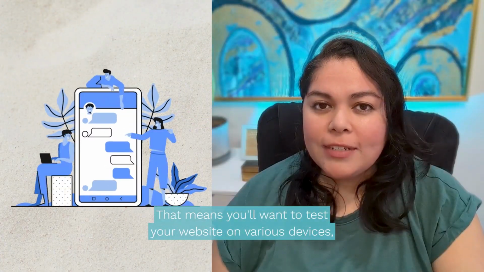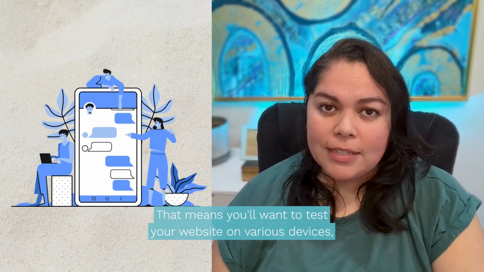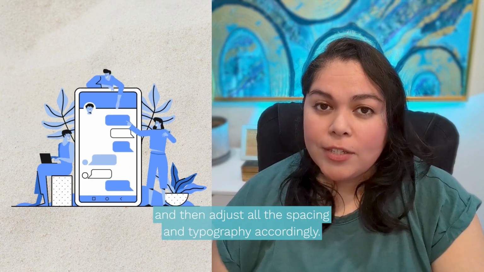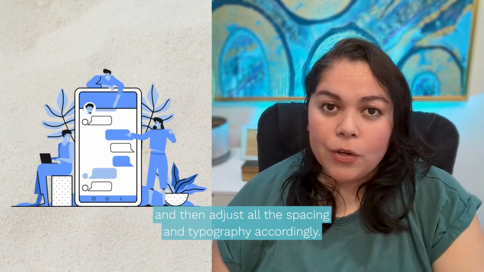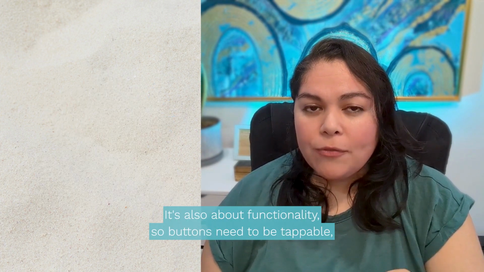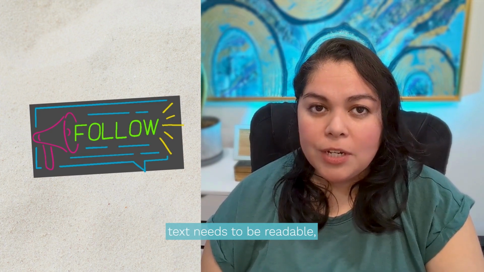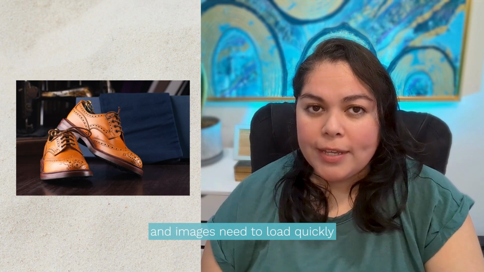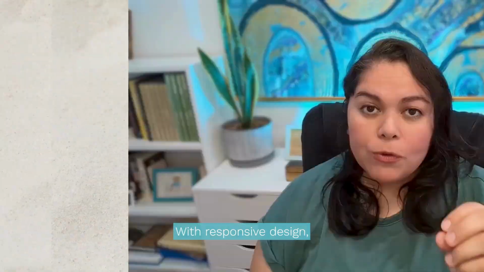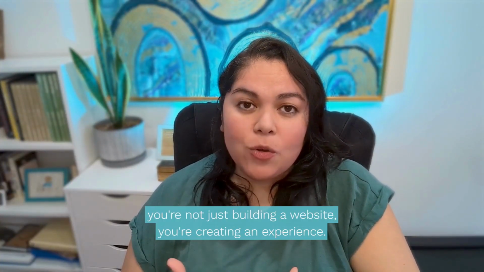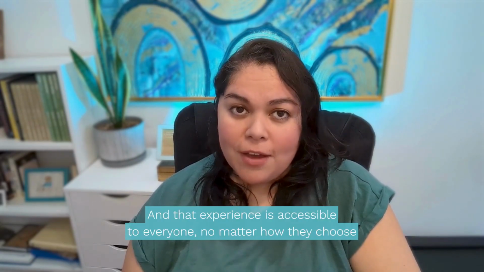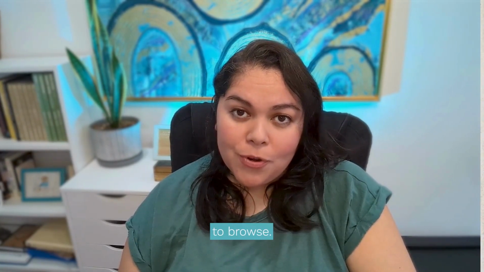That means you'll want to test your website on various devices and then adjust all the spacing and typography accordingly. It's also about functionality, so buttons need to be tappable, text needs to be readable, and images need to load quickly, no matter on what device. With responsive design, you're not just building a website, you're creating an experience. And that experience is accessible to everyone, no matter how they choose to browse.